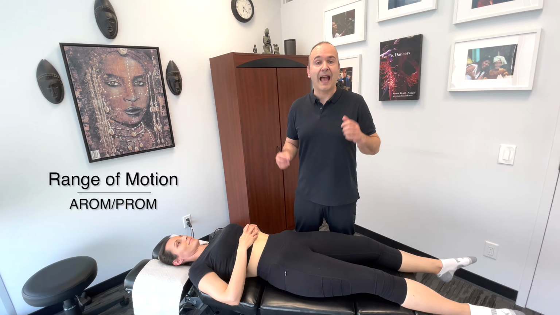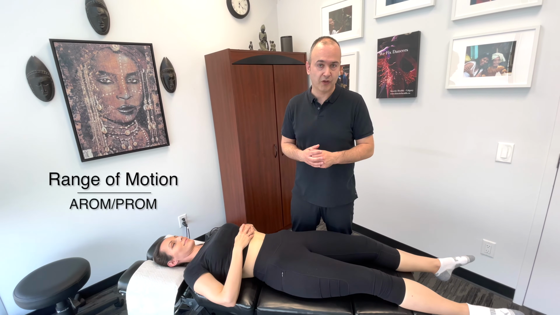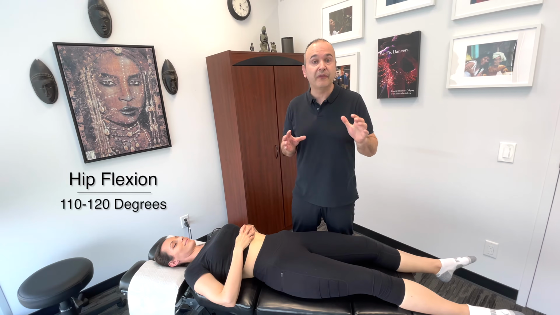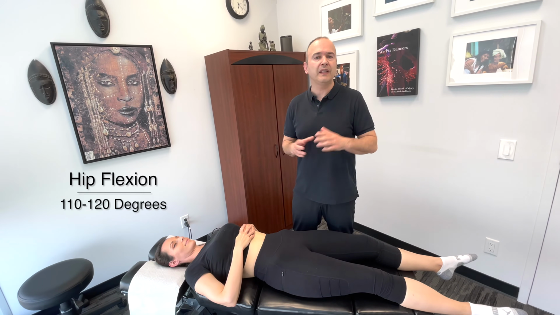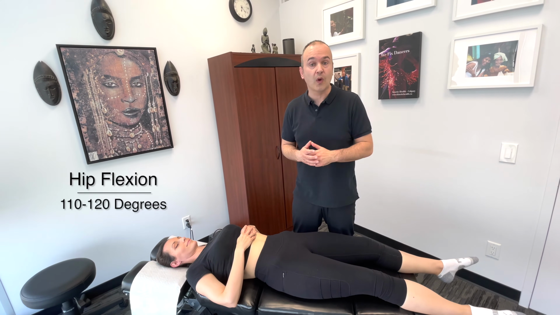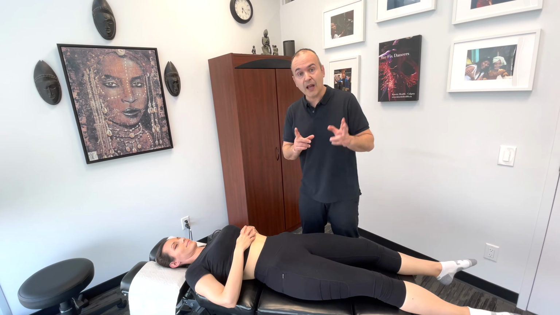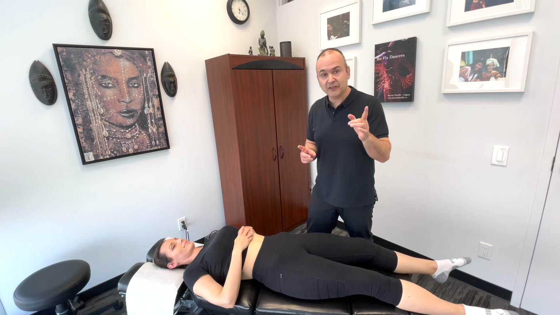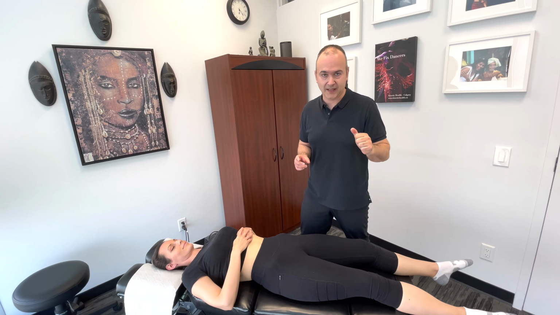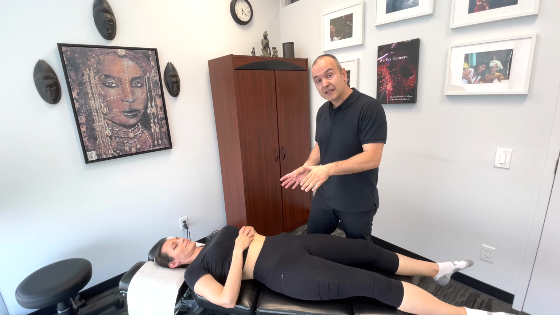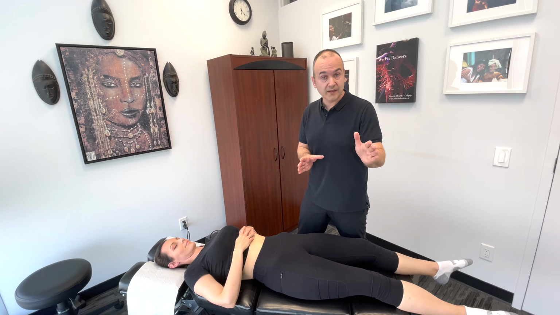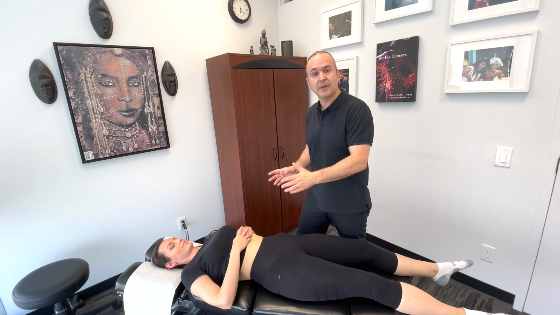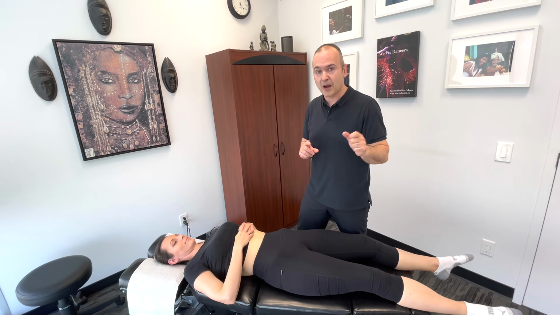Next, we're moving on to active range of motion and passive range of motion, starting out with hip flexion. The range should be roughly 110 degrees to 120 degrees of flexion. Starting out, you'd want the patient to actively flex the non-symptomatic side. So for the sake of this video, we'll only be demonstrating one side, but in an actual examination, you'd want to do both and compare the two.